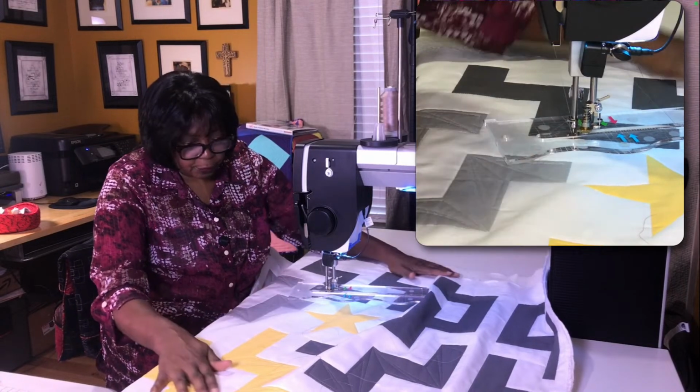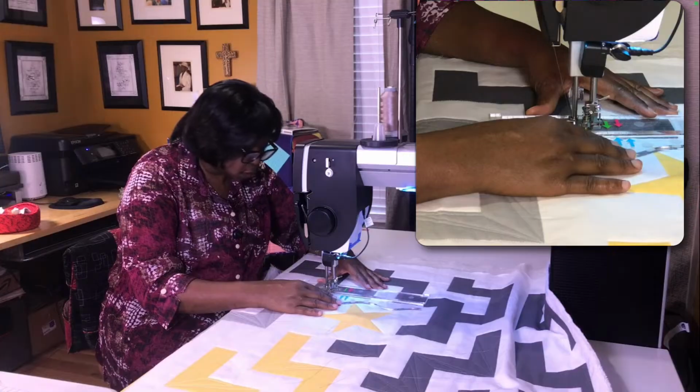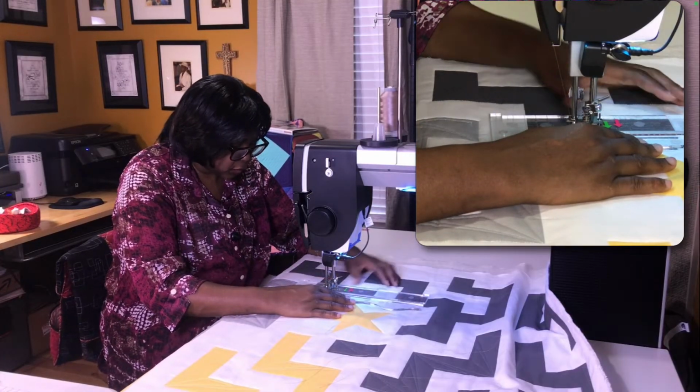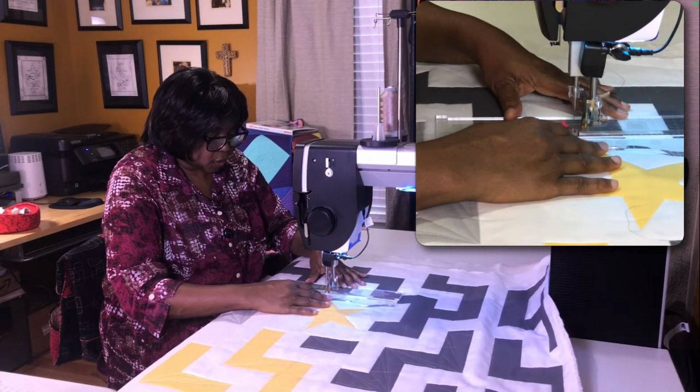Do you work with panels? These panels are great for quick quilt projects for gifts too. Multi-purpose.